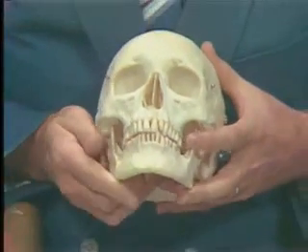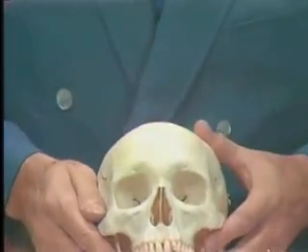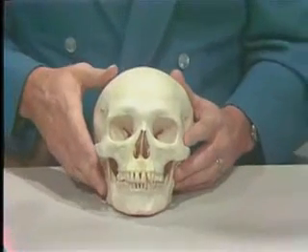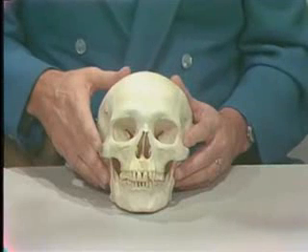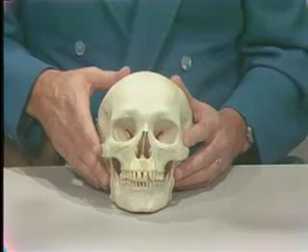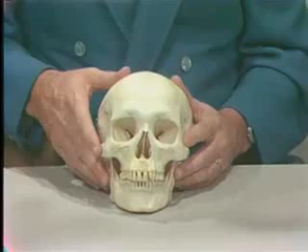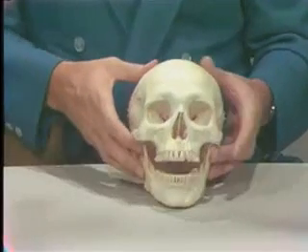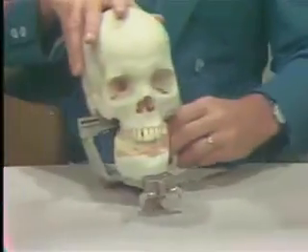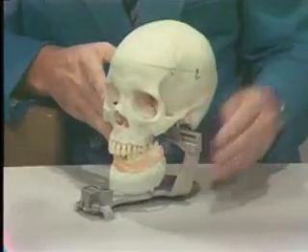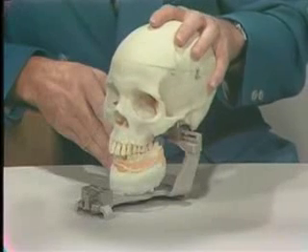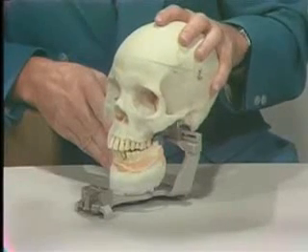Now, one of the purposes of today's demonstration is to talk to you about transferring these movements to an articulator. An articulator is a mechanical device which simulates the patient's jaw movements and occlusal relations. We have various types of articulators that we would like to demonstrate to you this morning. But first, we'd like to show you what happens if we superimpose the upper member of an articulator with the skull. The first thing you can see is that instead of the mandible moving now, the maxilla does the moving.